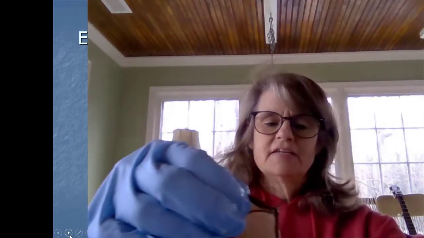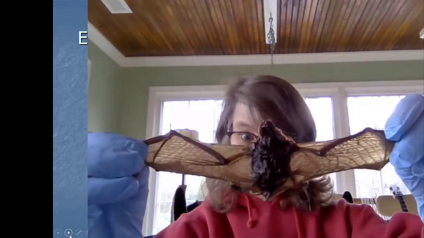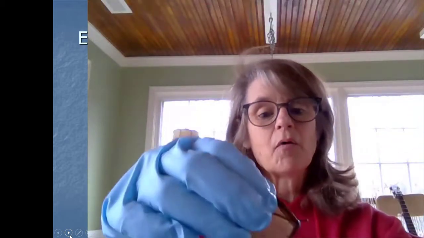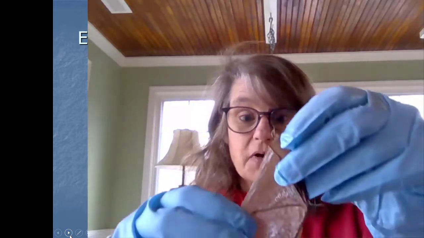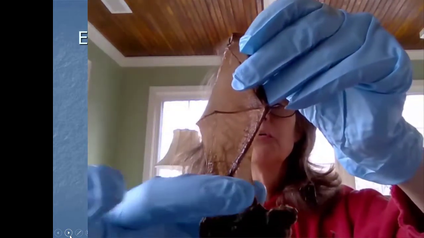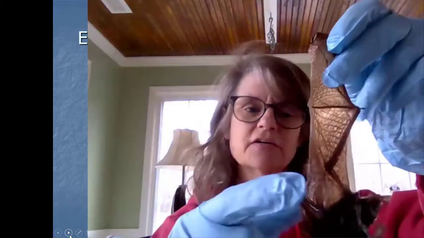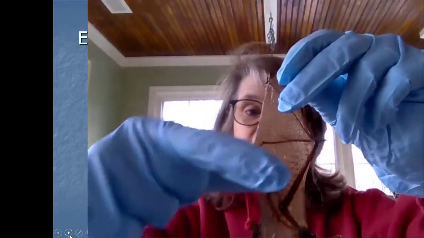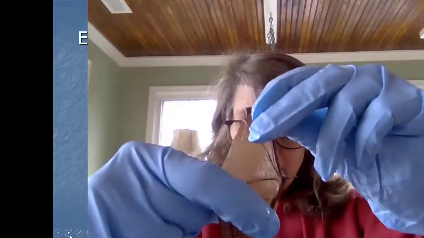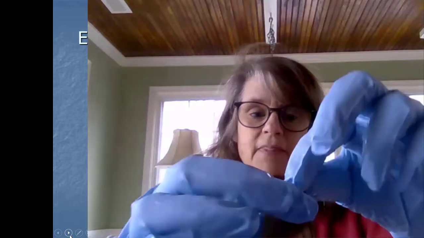This is a bat, okay? But what I want you to notice about this bat is his wing, okay? His wing is just like your arm in terms of the bones that are present. So let me show you. Now watch these two fingers. This is his little humerus. He has two bones here side by side, just like you do in your forearm, radius and ulna.